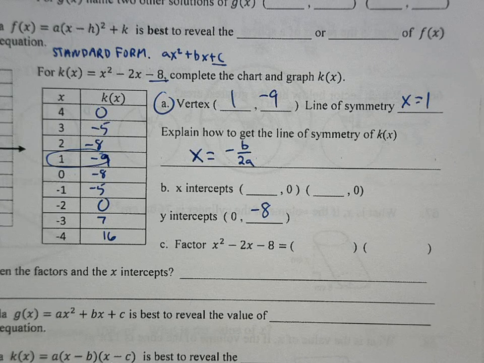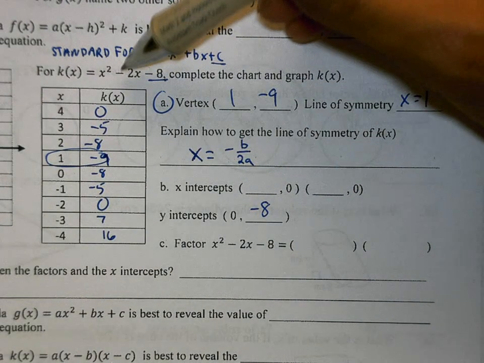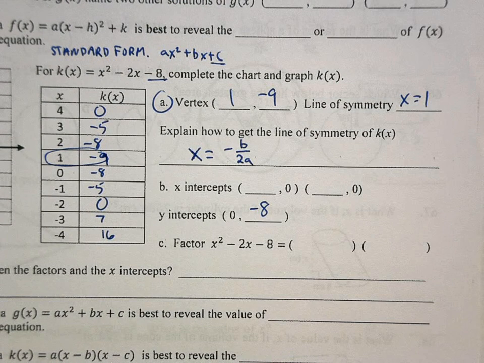And so, negative b over 2a can be used. If I know what b is, I can do the opposite of this divided by 2 times the a value.